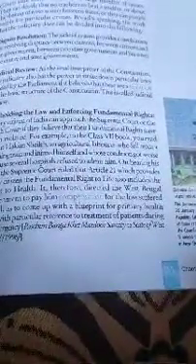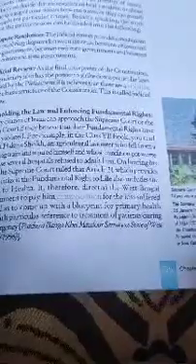Upholding the law and enforcing fundamental rights. Every citizen of India can approach the Supreme Court or the High Court if they believe that their fundamental rights have been violated.